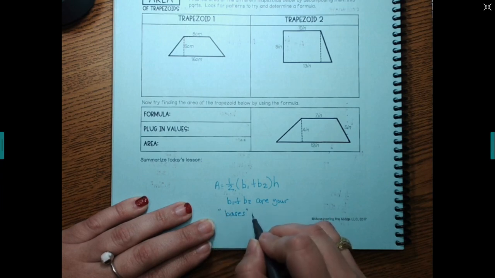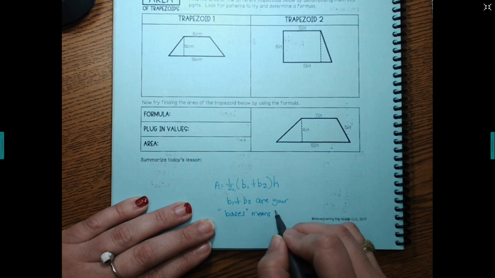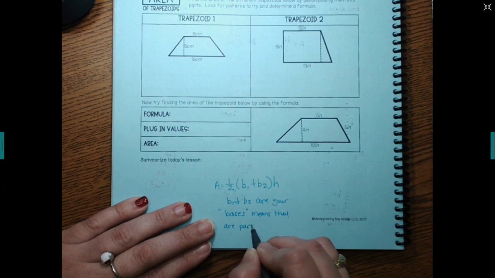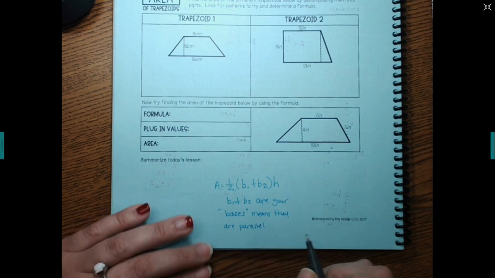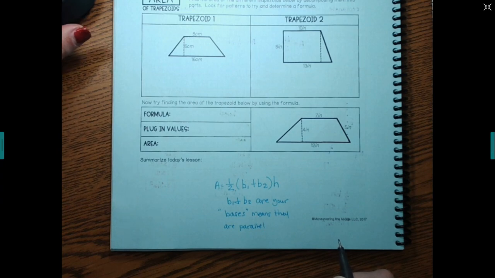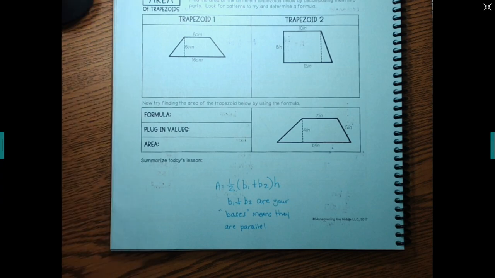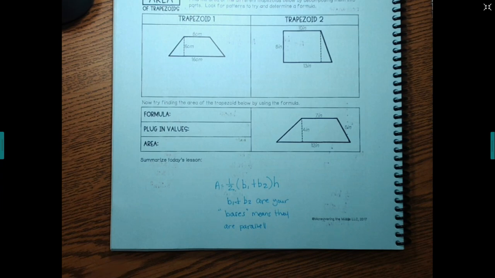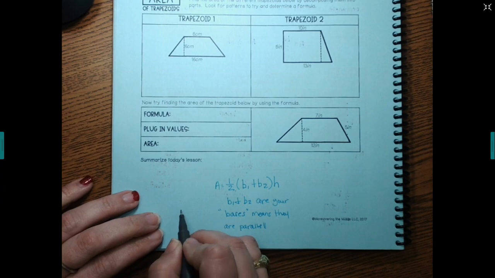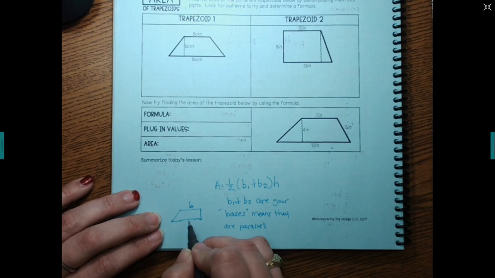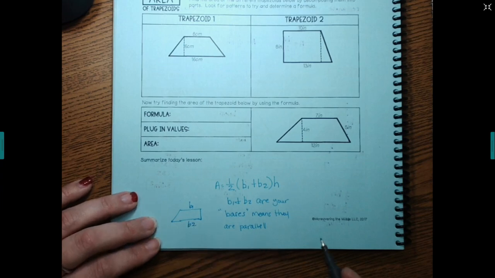Which means they are parallel. I don't want you to think that they always touch, your bases. Your bases are not always the top and bottom. Your bases are going to be the ones that are parallel, which means they never touch. I think I spelled parallel wrong. P-A-R-A-L-L-E-L. Okay. So if my trapezoid looked like this, those are my bases.